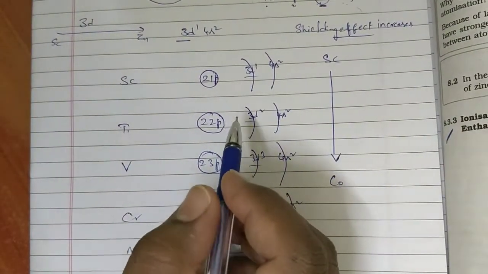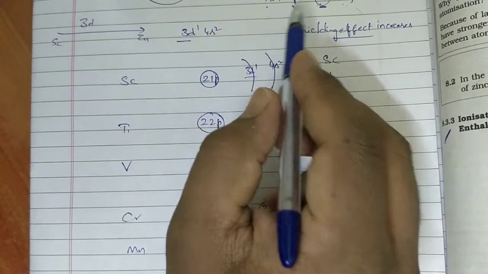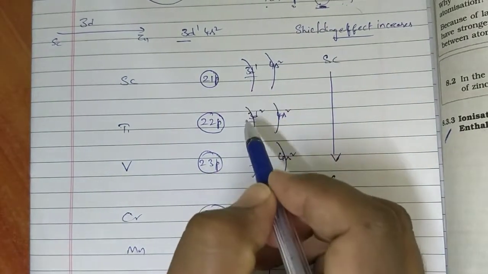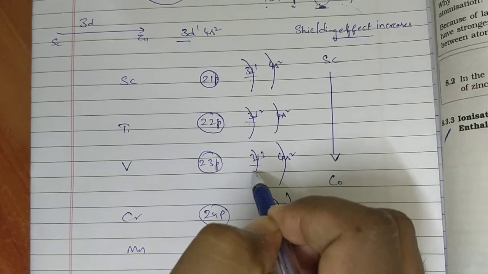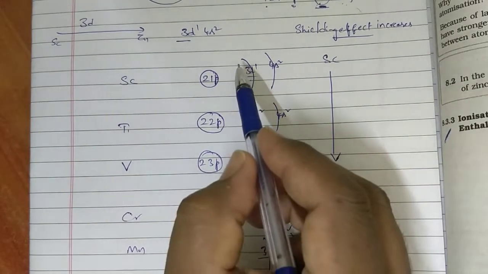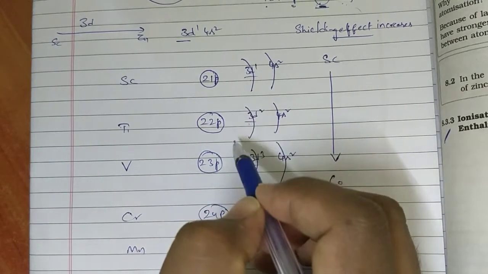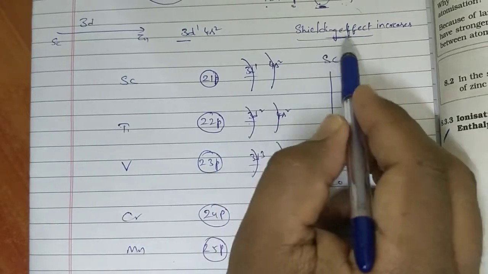I am not comparing with any other subshell. Once again I am telling, I am comparing with only the d subshell. See, 3d1, 3d2, 3d3. Like that only I am comparing. So when the number of electrons are increased in the 3d subshell, shielding effect increases.